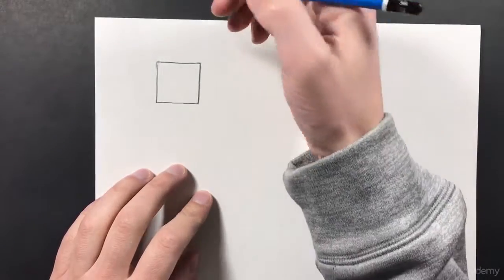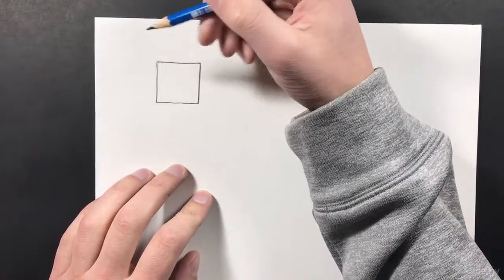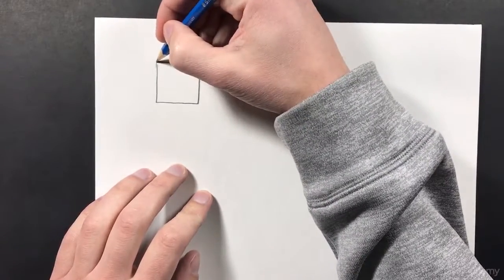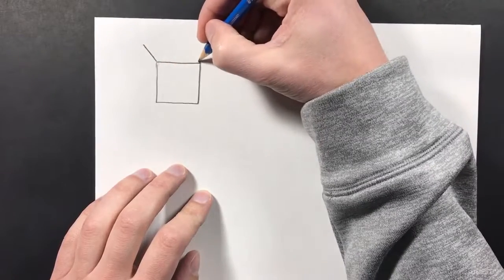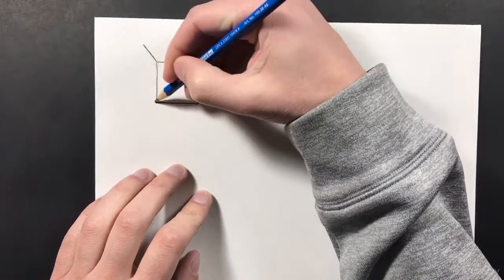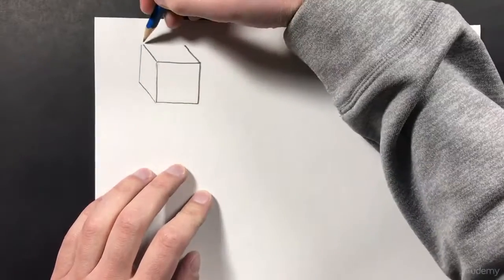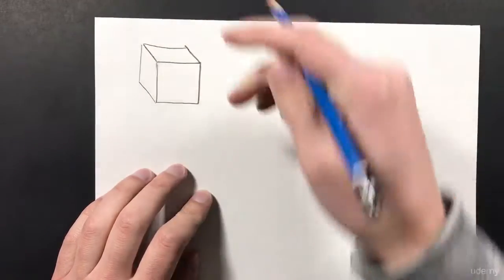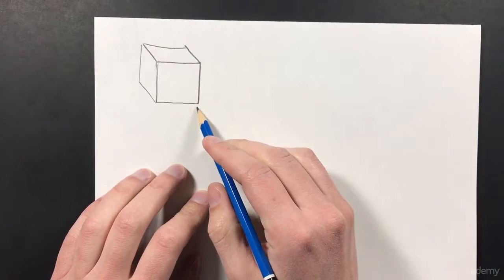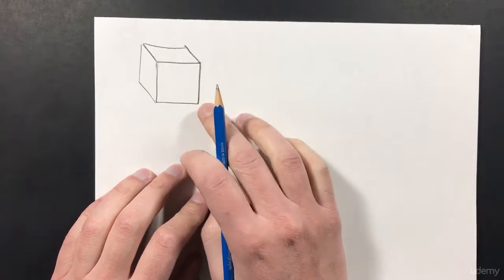But we can add a third dimension to that, or at least the illusion of a third dimension, by turning it into a cube. So to do that, all we have to do is draw lines coming off of each corner, like so. And then we just need to connect each one of those lines. And now we have a simple isometric cube. So we just added form to that.